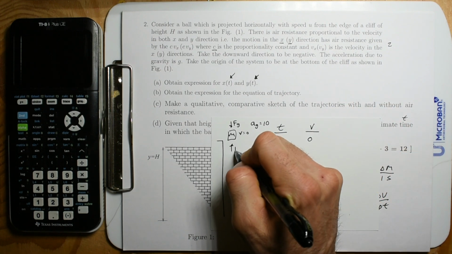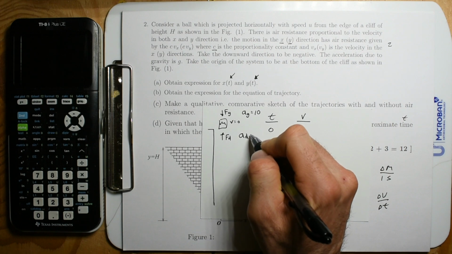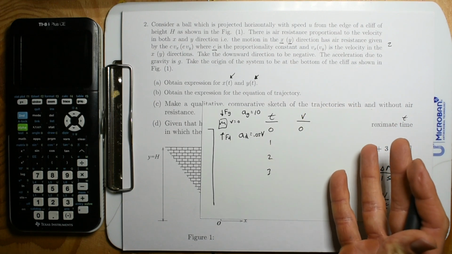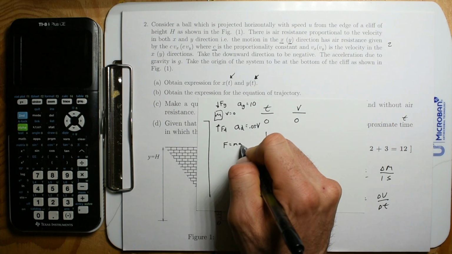Then we have the force of drag. We know that's going to cause an acceleration due to drag. That's going to be 0.05 times the velocity. And both those come from F equals ma.